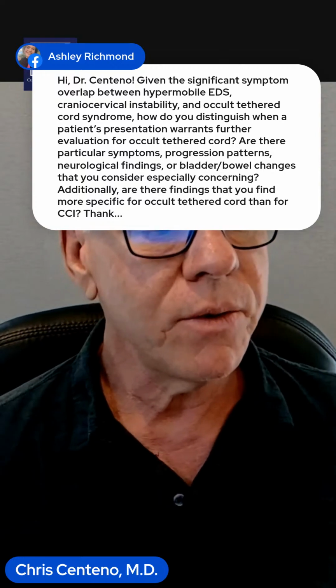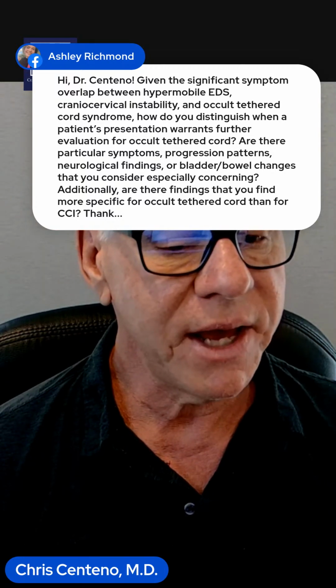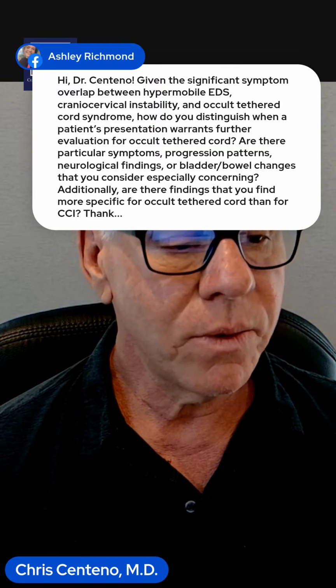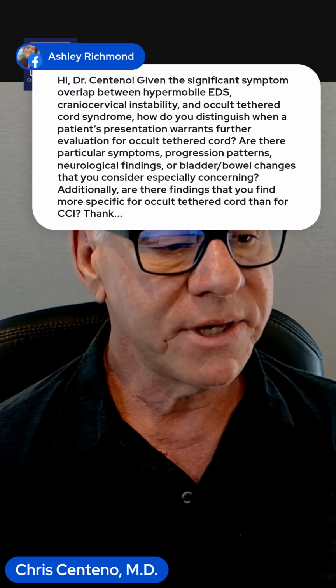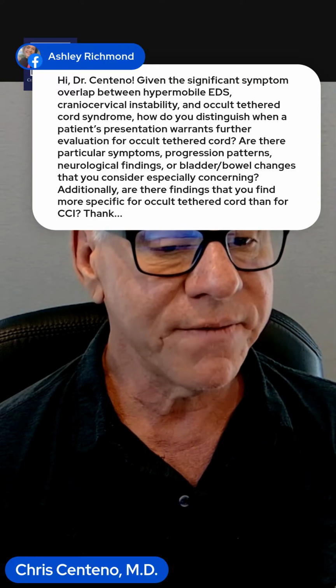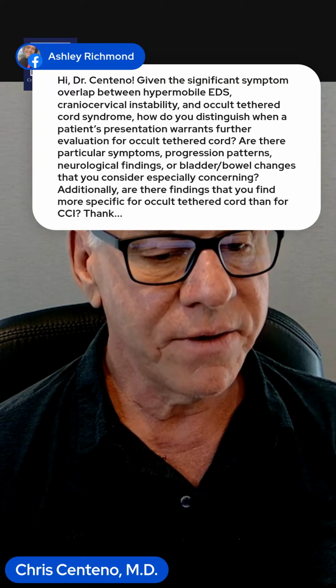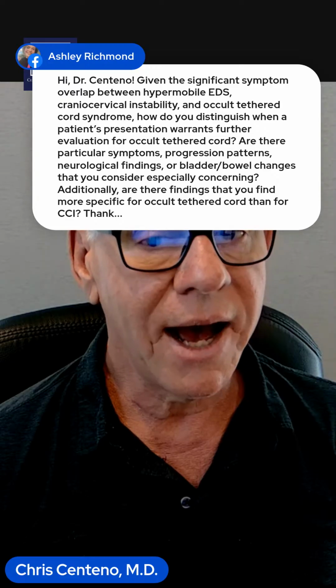Ashley: Dr. Centeno, given the significant symptom overlap between hypermobile EDS, craniocervical instability, and occult tethered cord syndrome, how do you distinguish when a patient's presentation warrants further evaluation for occult tethered cord? Are there particular symptoms, progression patterns, neurologic findings, or bowel and bladder changes that you consider especially concerning? Additionally, are there findings you find more specific for occult tethered cord than CCI?